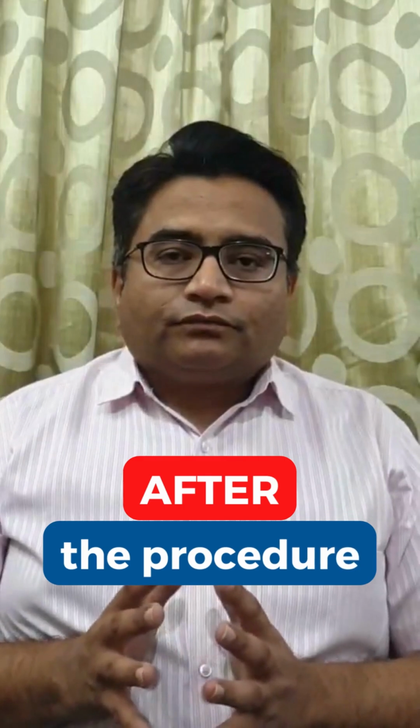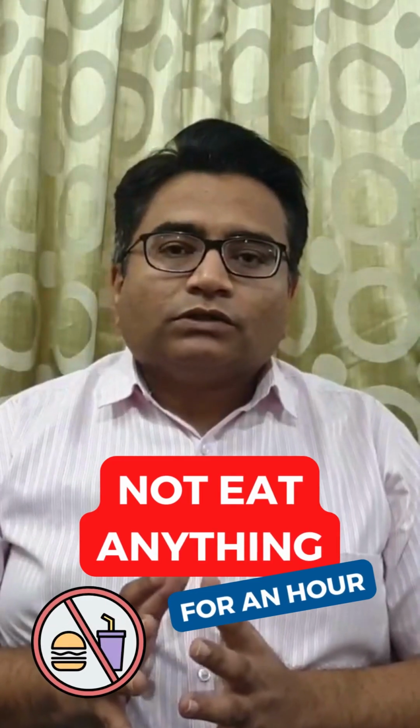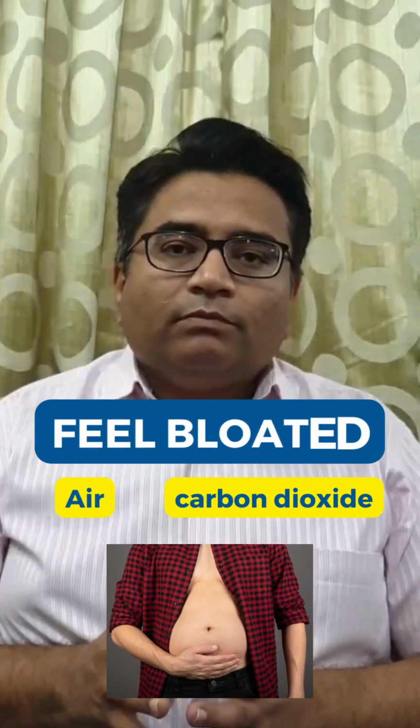After the procedure, you will be asked to stay nil orally, that is not to take anything by mouth for a certain period of time, say 1 hour, and you may experience a little bit of sore throat. Plus, you may feel a little bit bloated because we have inflated your stomach with air or carbon dioxide. But gradually over a period of a few hours, you will be perfectly alright.